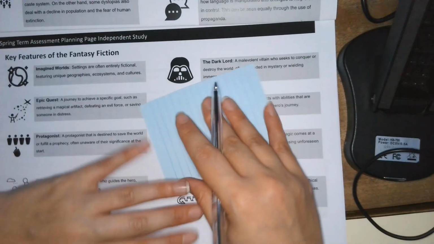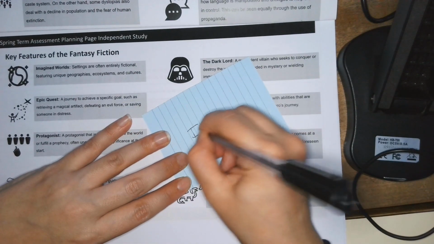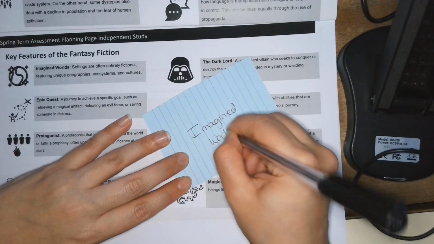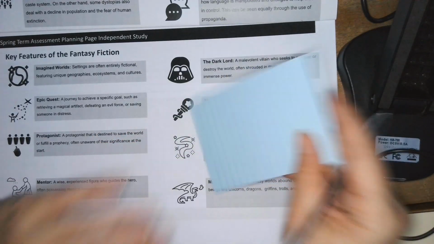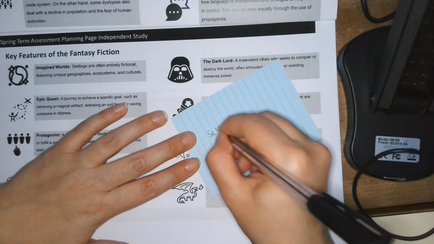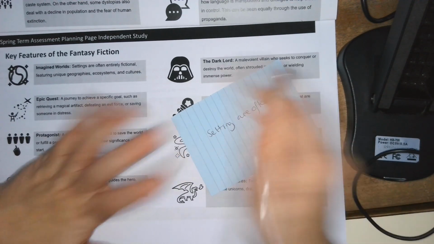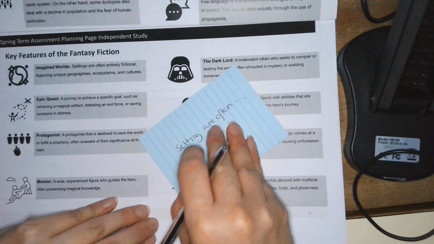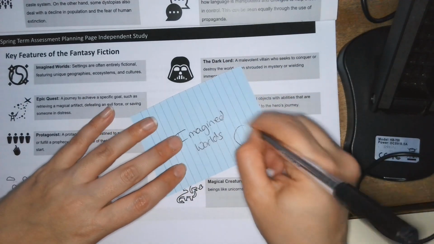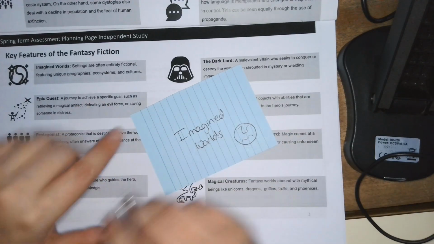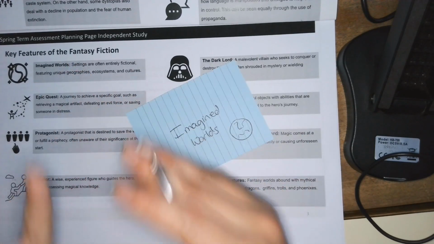So I might do something like imagined worlds. I'm going to write imagined worlds, and then I'm going to write what the definition is on the side. So, settings are often, and I write the rest of that. I might add a picture as well, because sometimes it helps me. Imagined worlds, I'm drawing the picture from there. They usually have this, and that is why it's important.